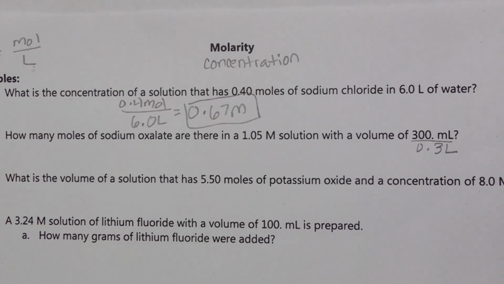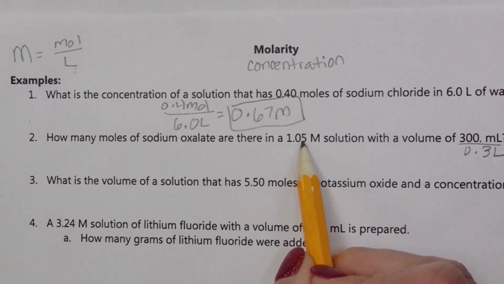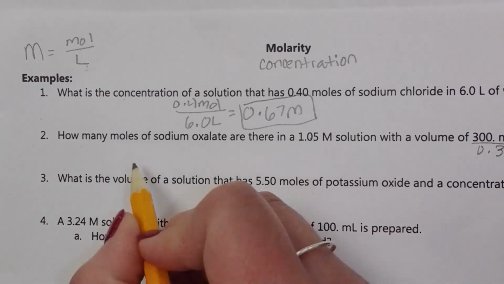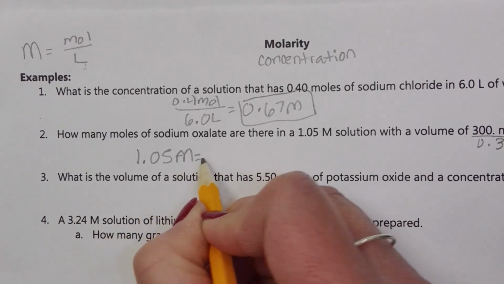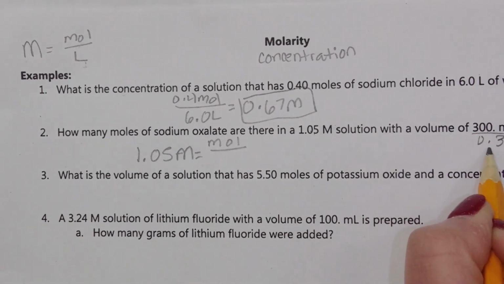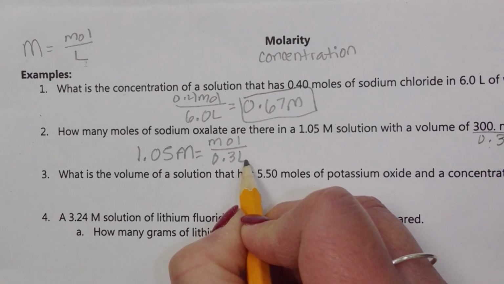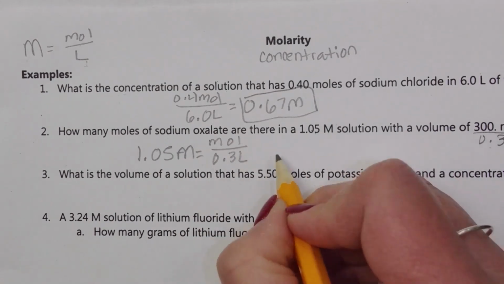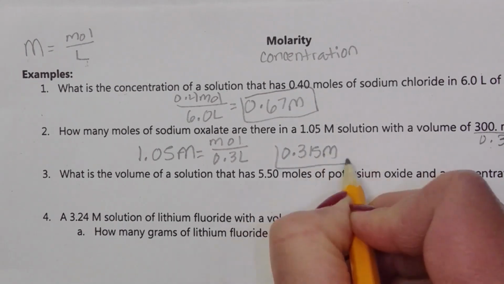And if you need some help on that conversion, you may wish to go back and watch my video on metric conversions. So my formula is molarity, which in this case is 1.05, equals moles, that's what we're solving for, over my volume, which we have determined is 0.3 liters. So when I plug this into my calculator and solve for the mole, that is going to give me 0.315 moles.